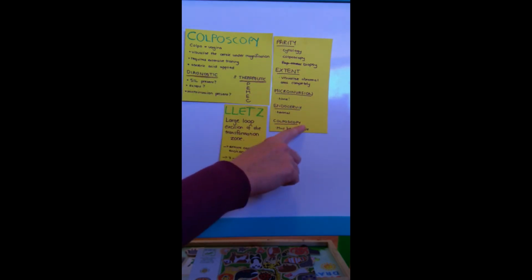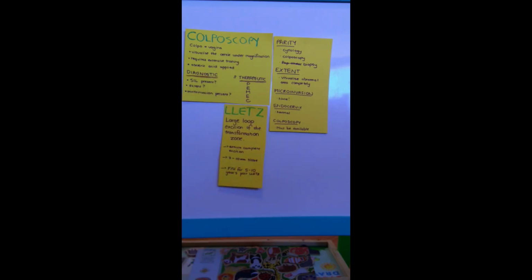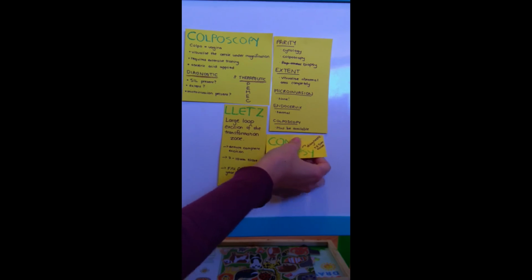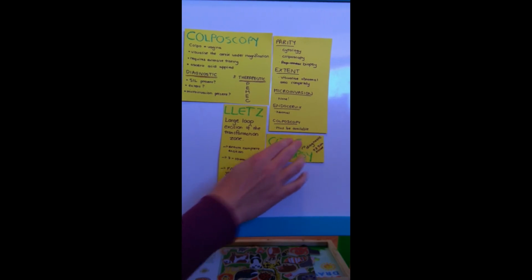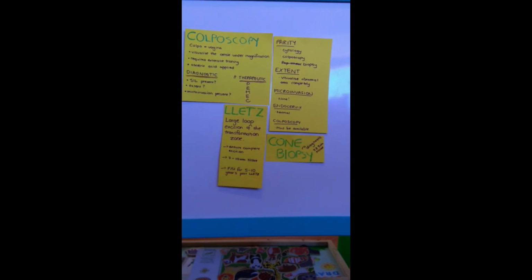If these criteria are not met, then the patient needs a further diagnostic procedure, and that is a cone biopsy. Cone biopsies need to be done in theatre preferably, because quite a large volume of tissue is taken out. 2.5 centimeters of tissue is taken out during the cone biopsy. Cone biopsies are a diagnostic procedure, and it's basically to help you decide if the patient needs a hysterectomy or not.